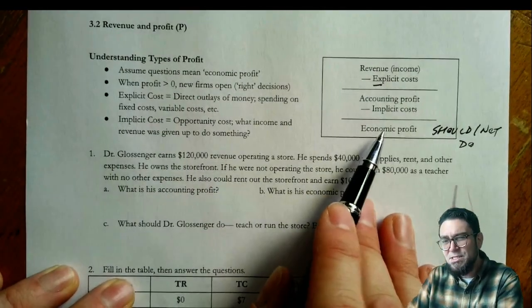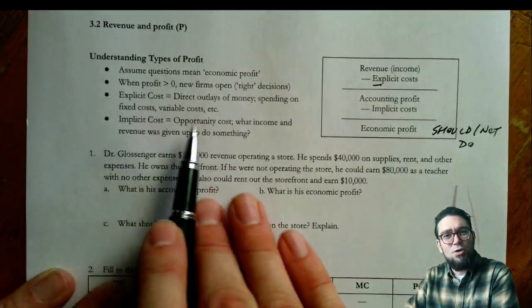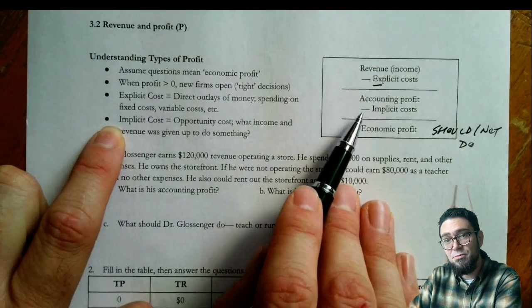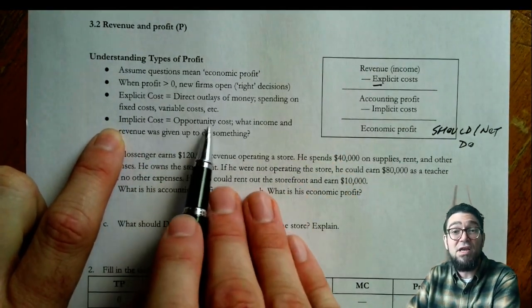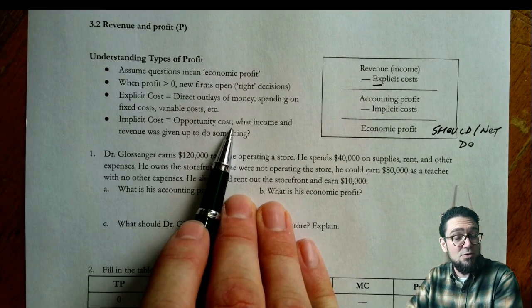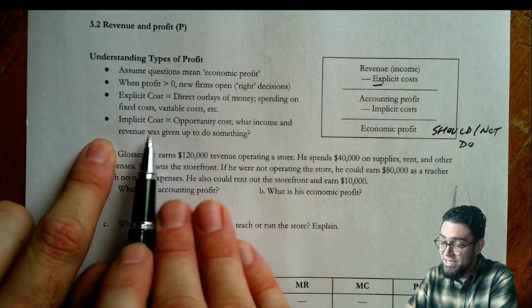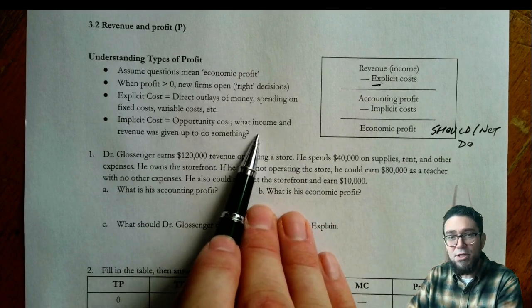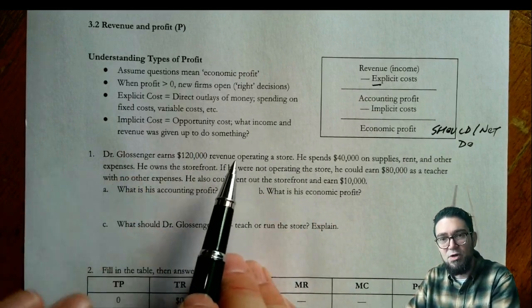But economists don't just care about that. They care about what your opportunity cost is. And so we would take your accounting profit and subtract from that what you are giving up. What are you losing by choosing to do this, right? You would have had another alternative. And so maybe what income or revenue are you giving up in order to do something? And that's a little bit of a trickier concept to understand. That's why I've got you a quick practice problem.